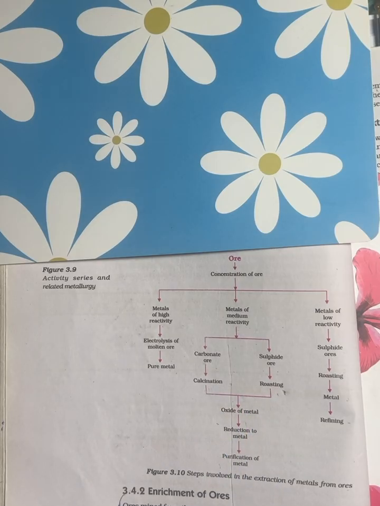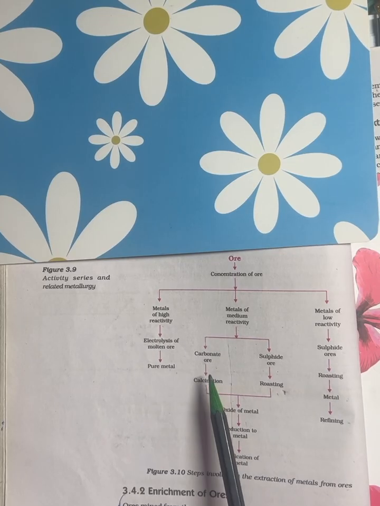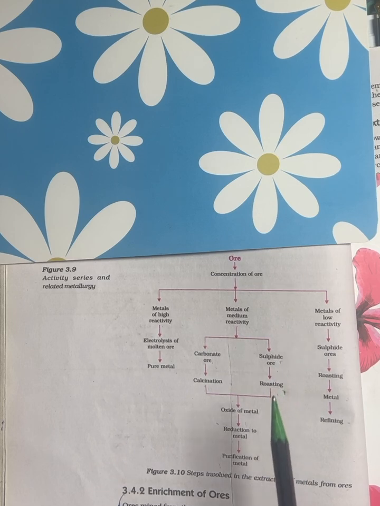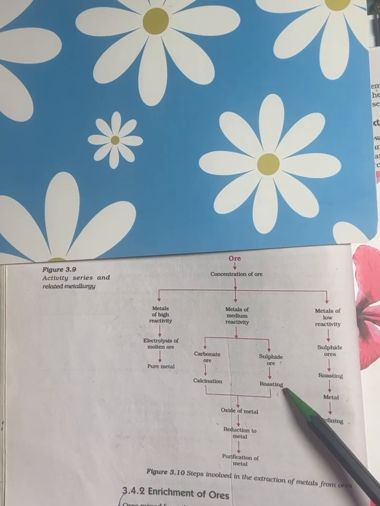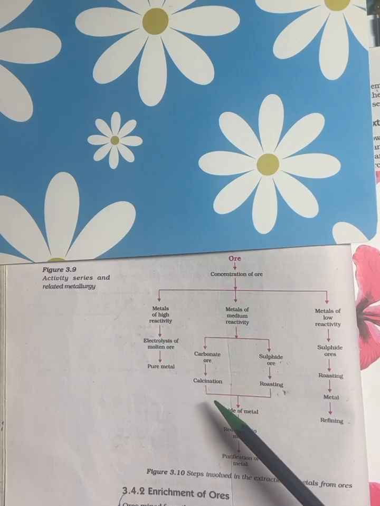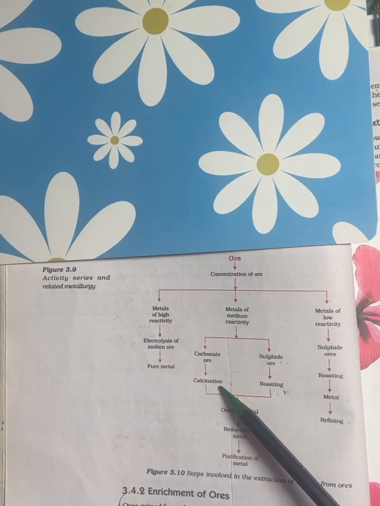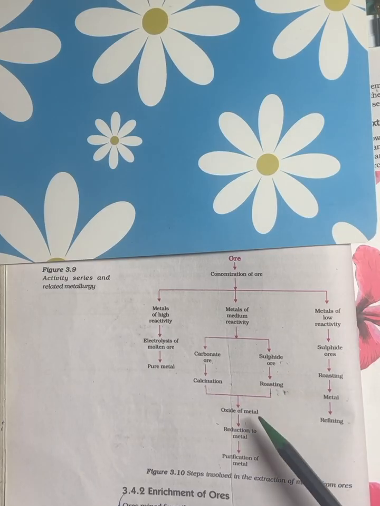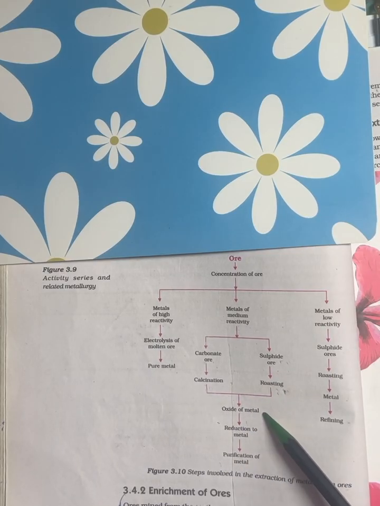So the difference between calcination and roasting is also a very important question. There are 2 points for that. Calcination is done for carbonate ore, roasting is done for sulfide ore. And second, ores are strongly heated in the presence of excess air in the case of sulfide ore, and that is known as roasting. And if it is in a limited supply of air, then it is calcination.